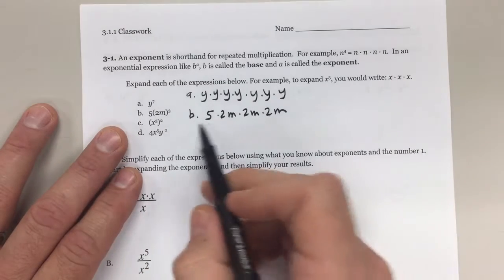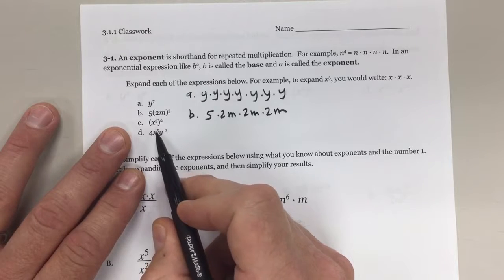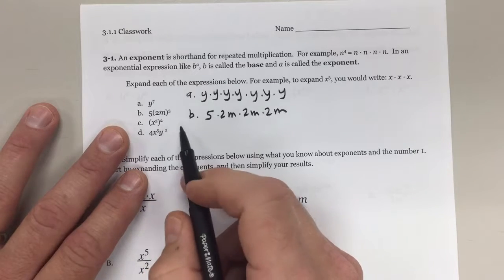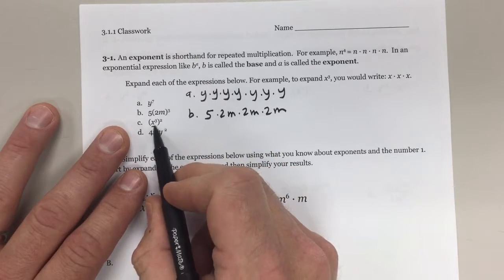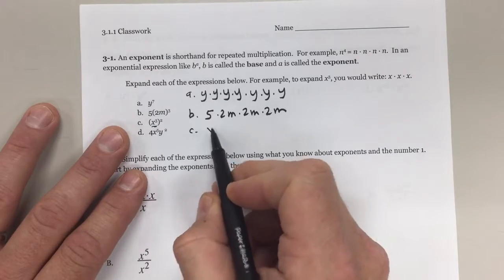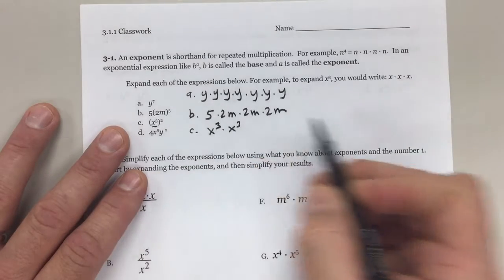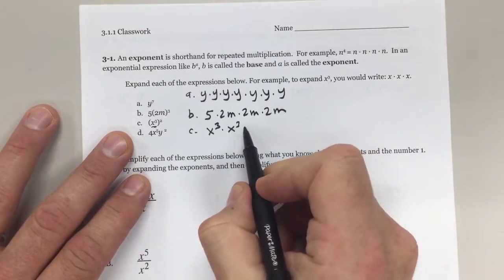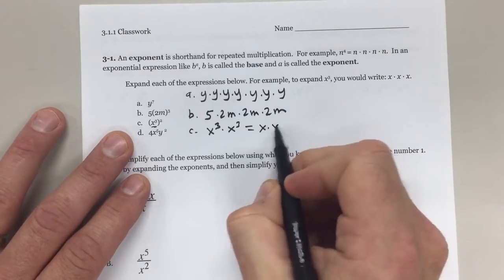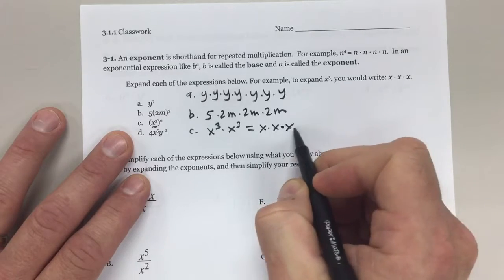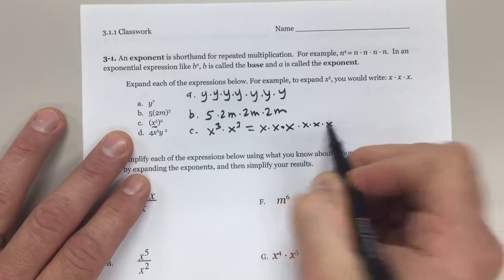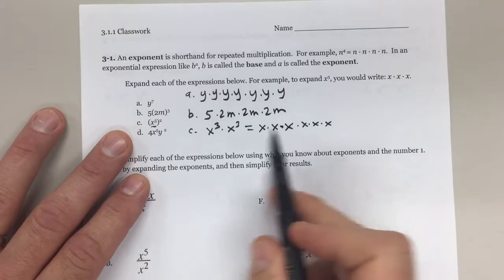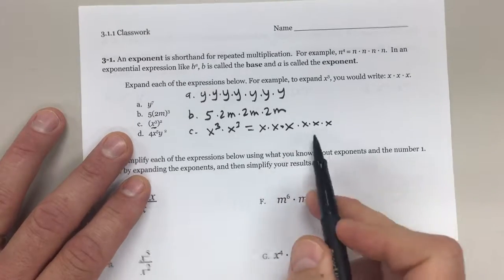Okay. For c, I have x to the third to the second power. So I actually have 2 of these. So I have x to the third times x to the third. Whatever's in the parentheses, that means I have 2 of them. And then, of course, this could expand to 3 x's and 3 more x's. So I have 3 here and 3 here.